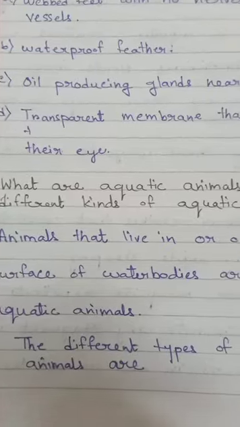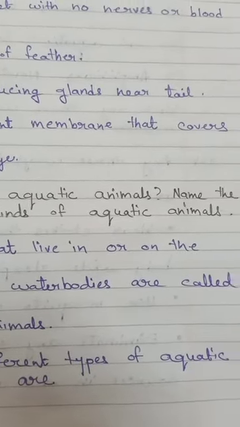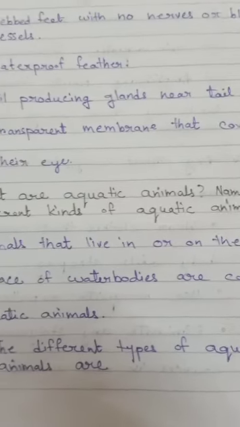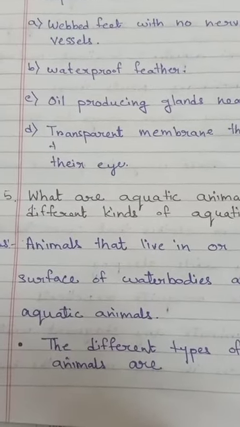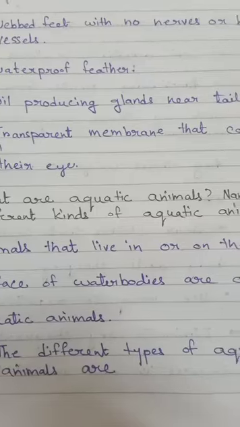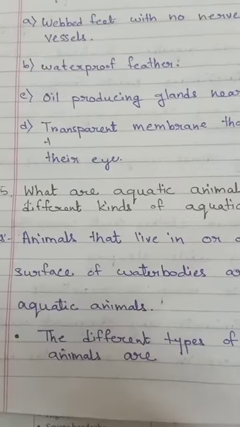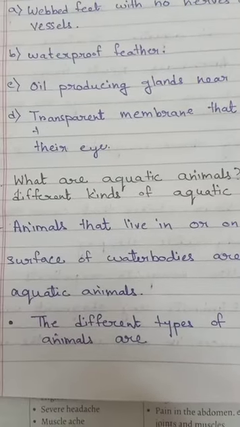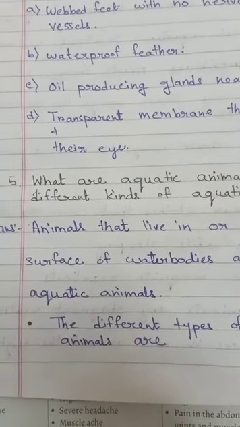Next question, what are aquatic animals? Name the different kind of aquatic animals. Answer: animals that live in or on the surface of water bodies are called aquatic animals.